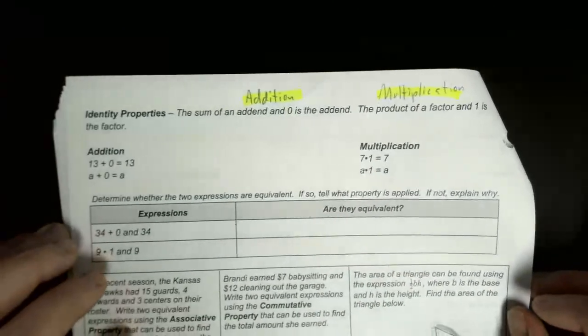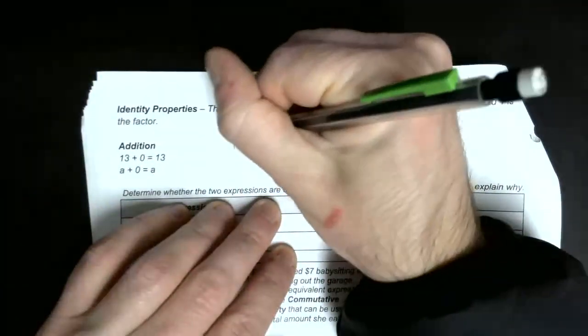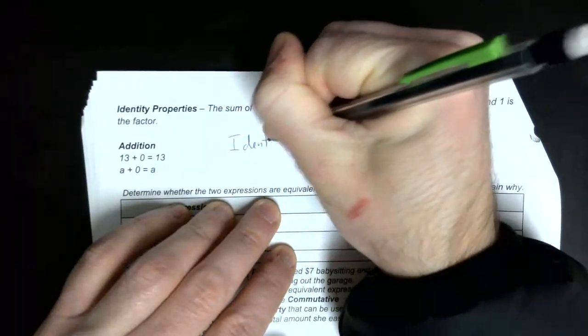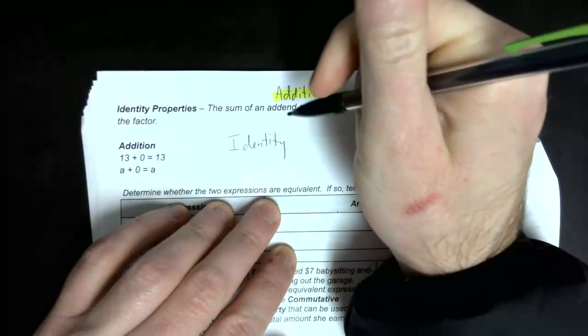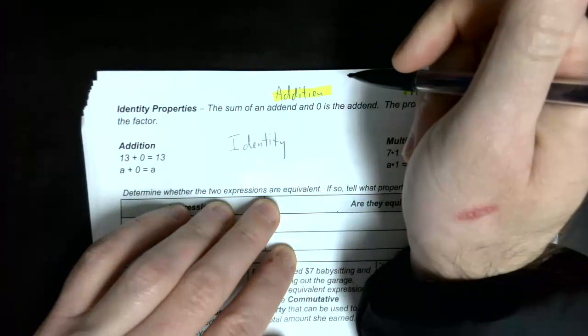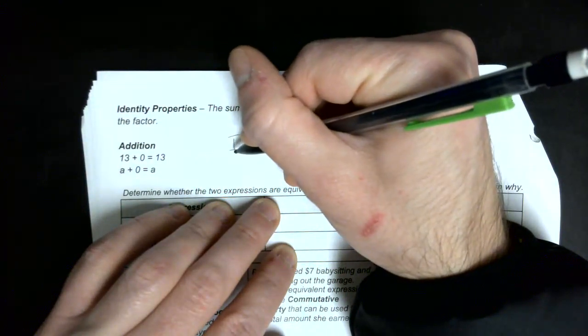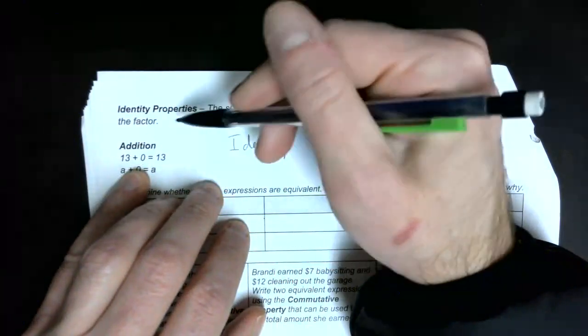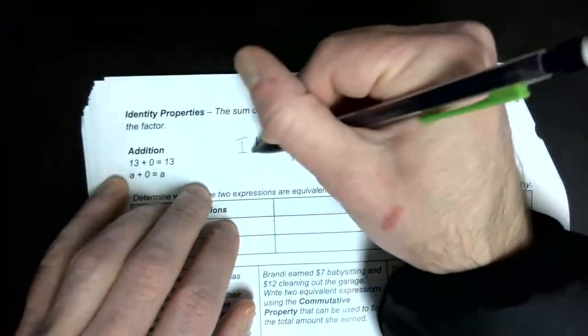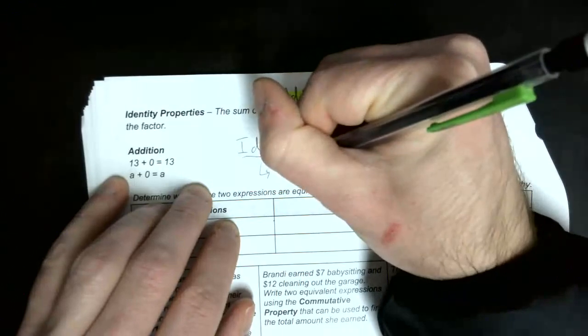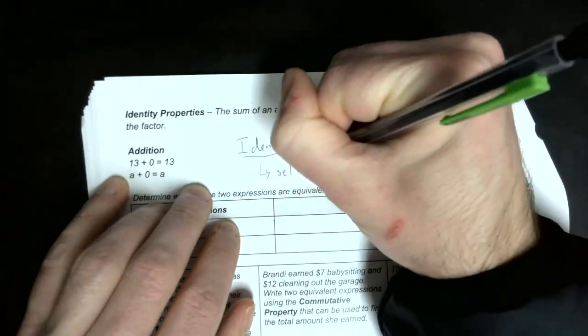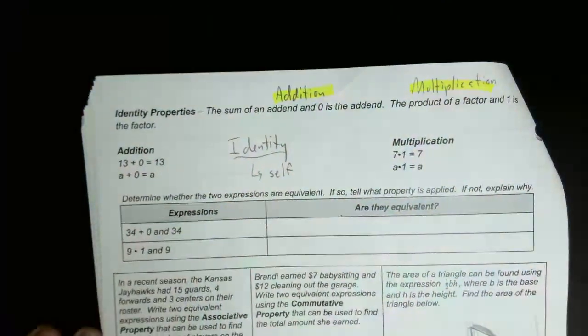So when I think about identity, I think of almost like looking in the mirror. And when you look in the mirror, you see yourself. It's kind of like if you add 0 to 13, you just get itself back. So it's identity. I think of it as yourself. Get yourself back.